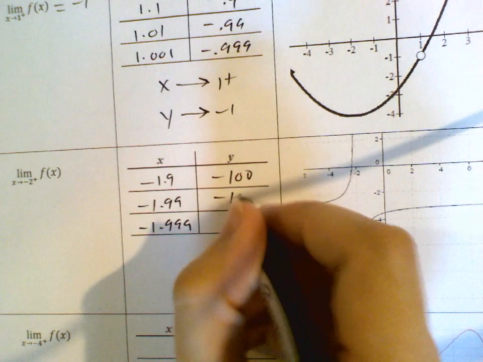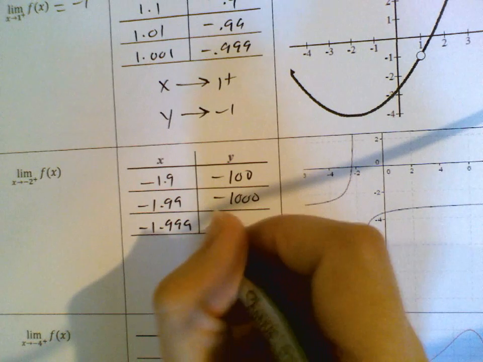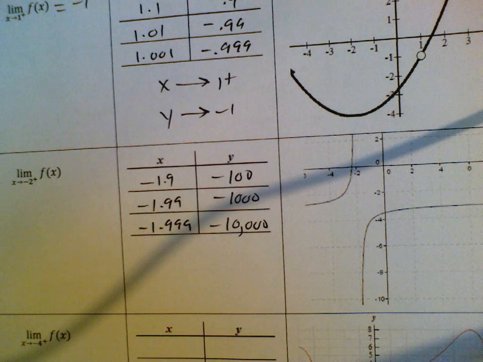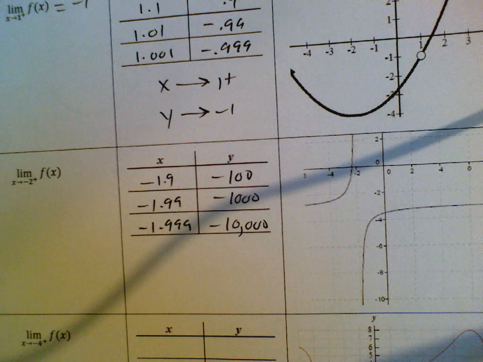So I'll go up by a factor of 10. -1,000. I'll go up another factor of 10, -10,000. Those are estimates, guys. I have no idea what those y values really are, but I know that they're getting bigger and bigger.